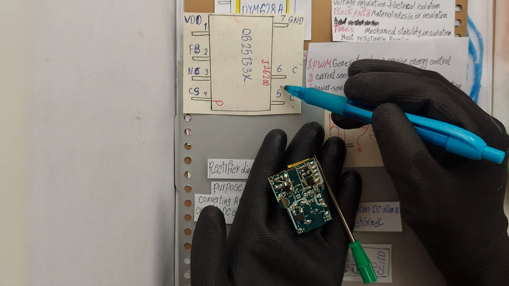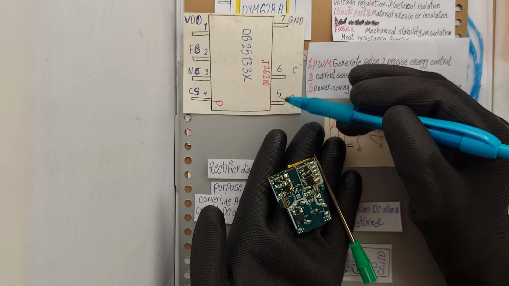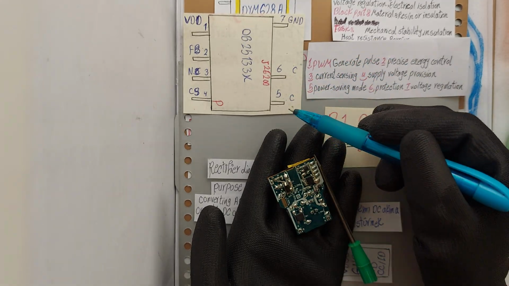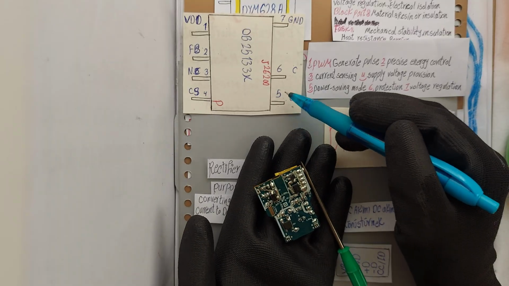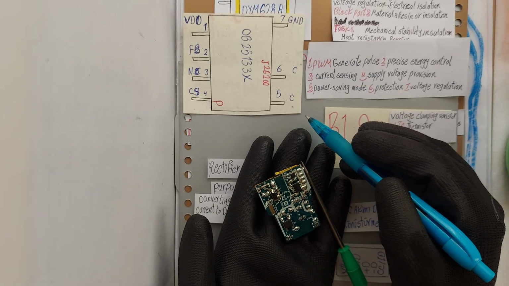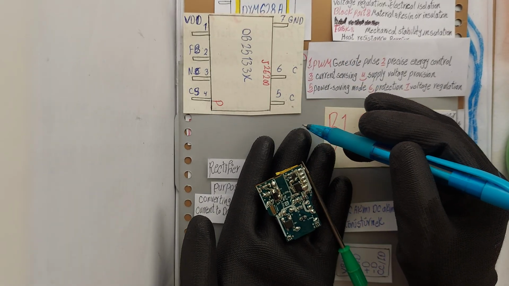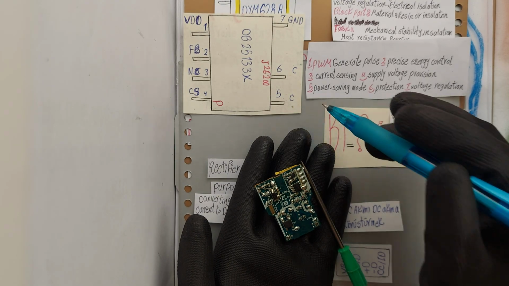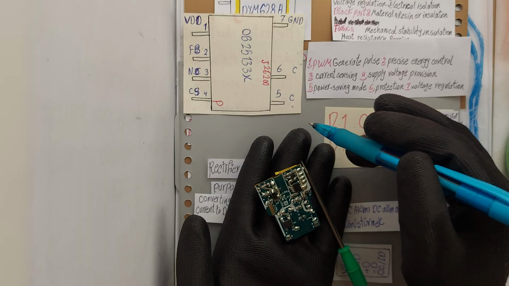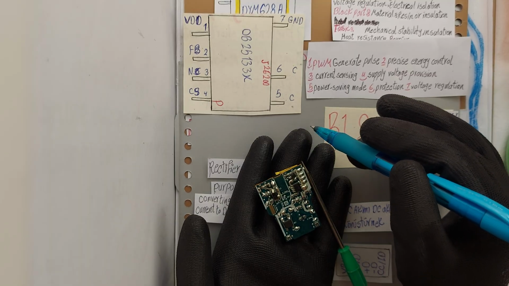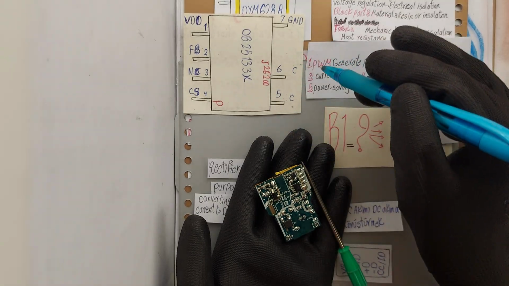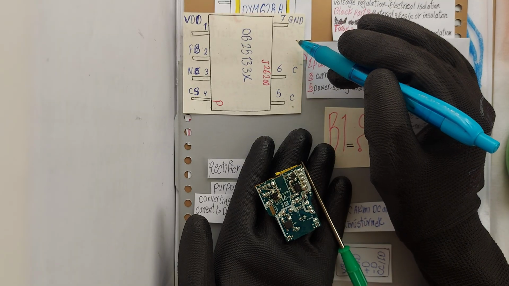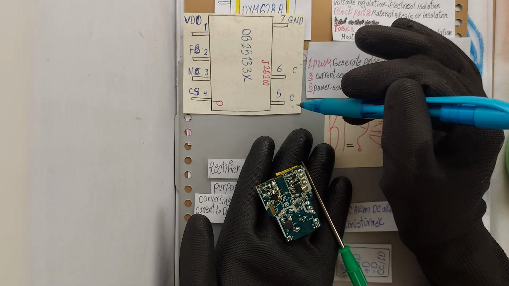Then we have pins 5 and 6, the collector of the internal power transistor. The IC has an internal power transistor and these pins are its collectors. How are they connected? They're connected to one end of the transformer's primary coil. When the transistor turns on, current flows from the collector, the C pin, to the emitter, the GND pin, right here. This switching induces energy in the transformer.